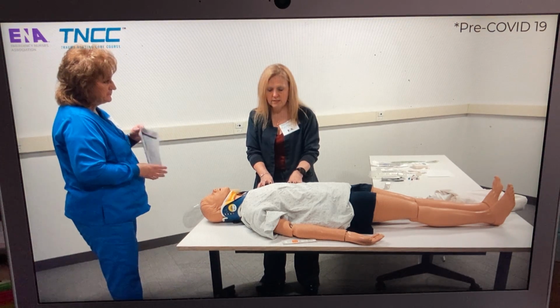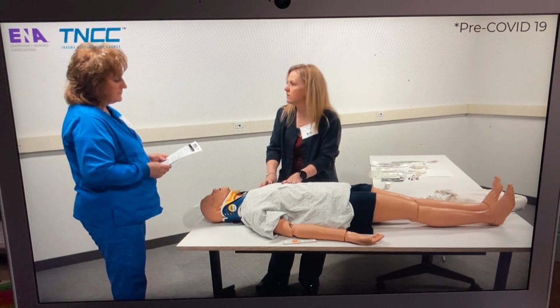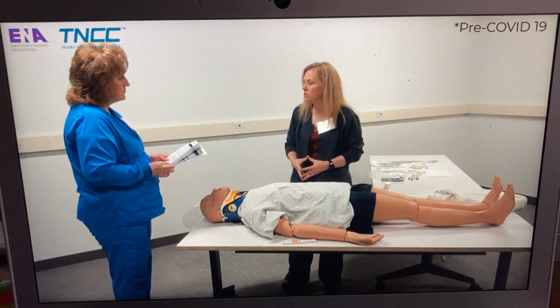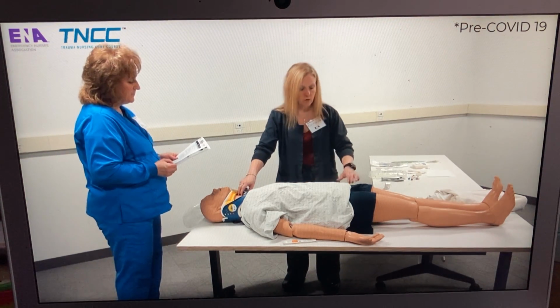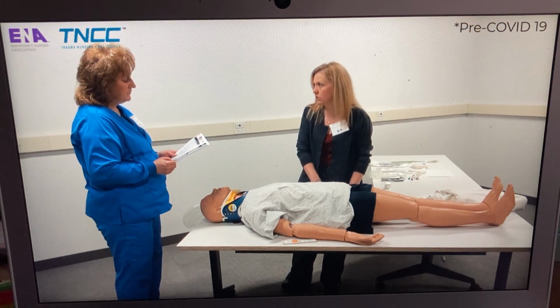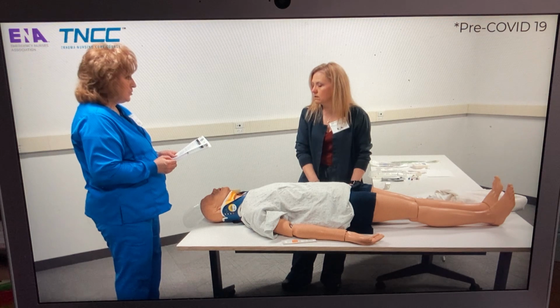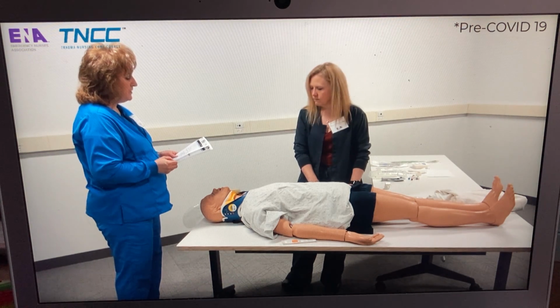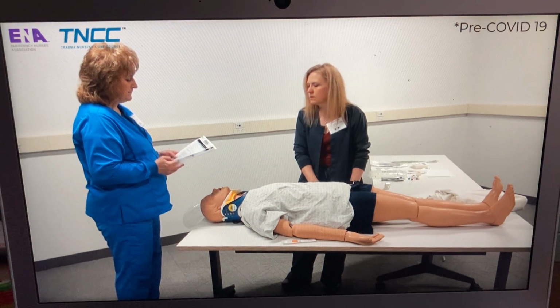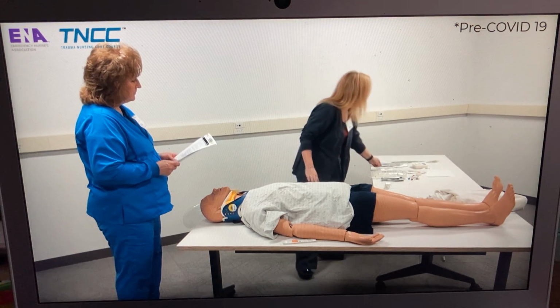Okay, so we've addressed airway, breathing. I'd like to move on to circulation. Okay, so I'm going to again assess for any signs of uncontrolled hemorrhage. We're going to check central pulses on this patient, and we're going to look at skin color, temperature, and moisture. So there is no uncontrolled external hemorrhage. The central pulse is rapid and weak. Skin is pale, cool, and diaphoretic. Okay, so that indicates to me that he has a problem with circulation.